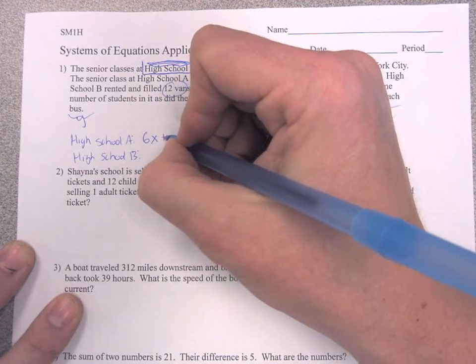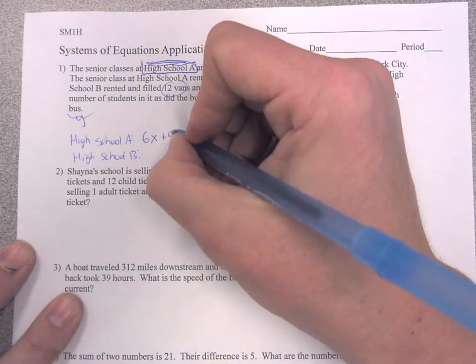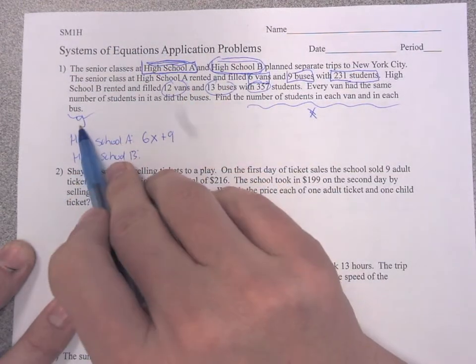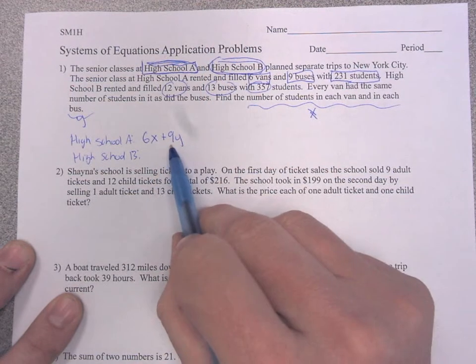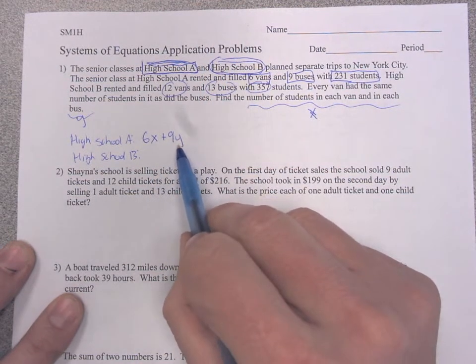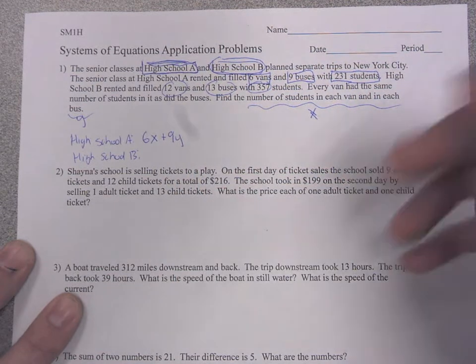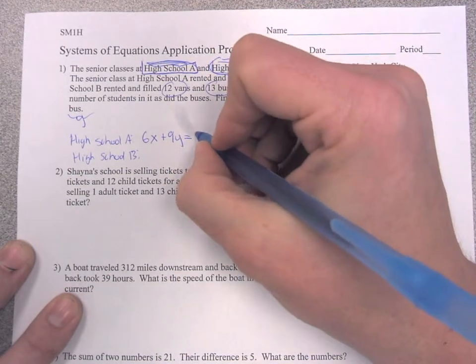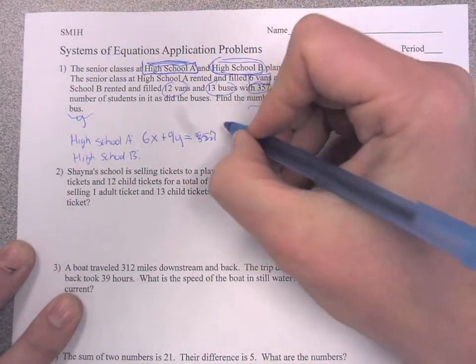We add that to the number of students in the buses. There are 9 buses, but again we don't know how many students are in each bus. We called that Y. So the number of buses times the number of students per bus gives us a bunch of students. Altogether, the number of students that we need is 231.